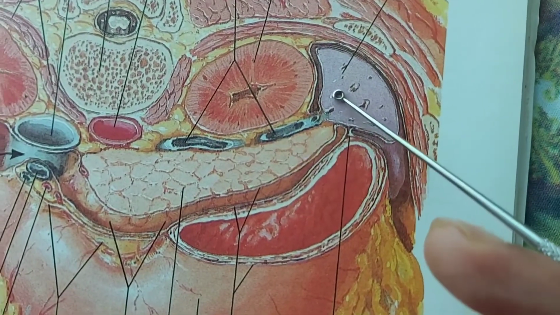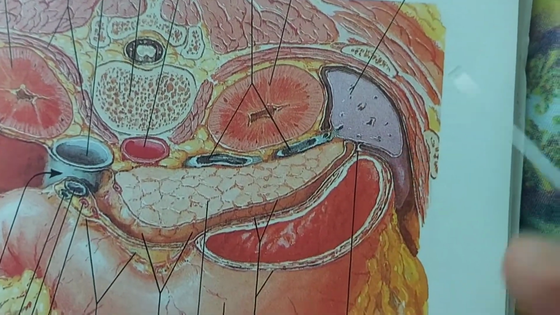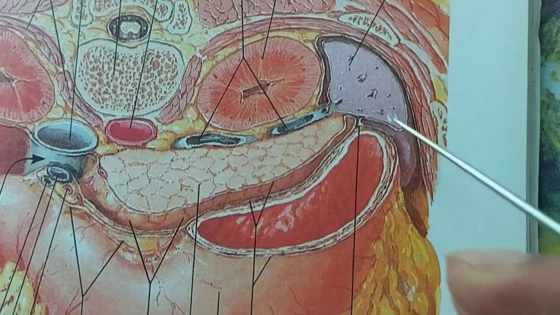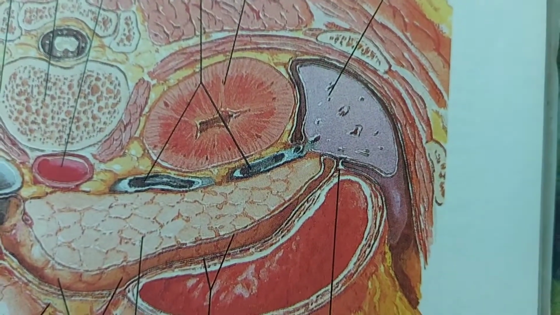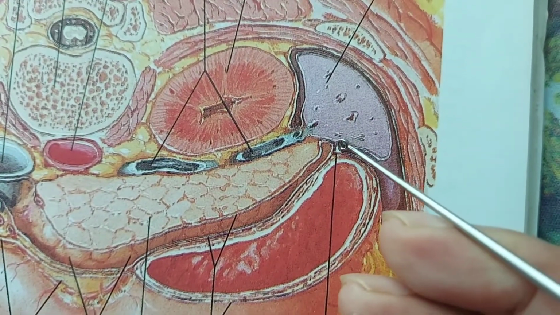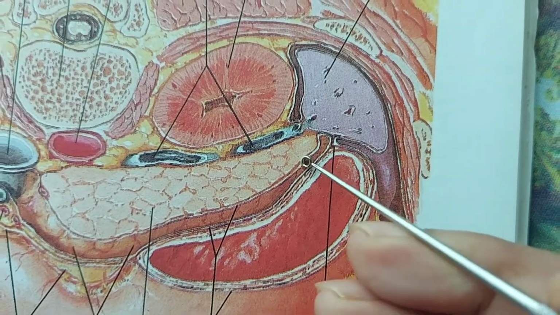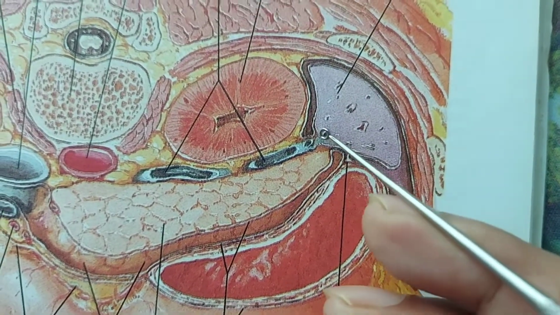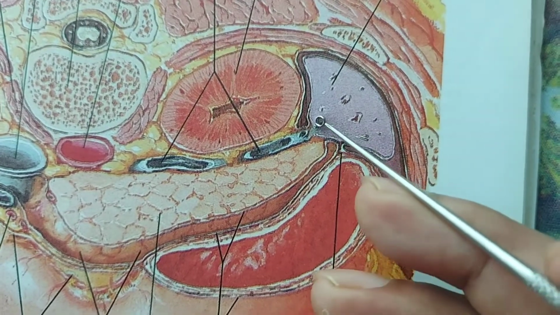Here we see the cross section through the hilum of the spleen. This is the spleen, this is the stomach, this is the left kidney. So here we see this is the lesser sac, and this is the part of the greater sac. Here we see a fold of the peritoneum, a fold of the greater sac, and this is the fold of the lesser sac. And this is connecting the spleen with the stomach, and this is the hilum. Here is the tail of the pancreas, so this is the hilum of the spleen.